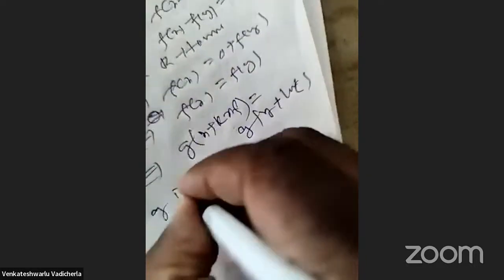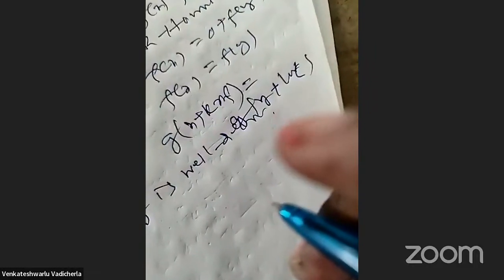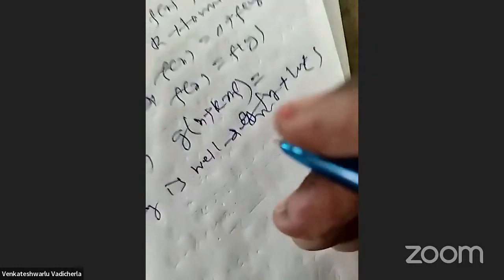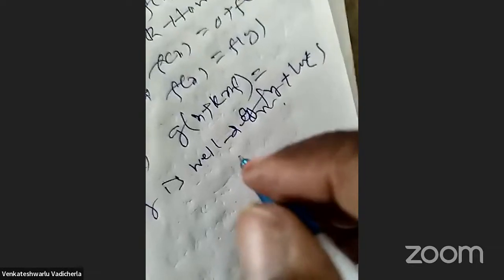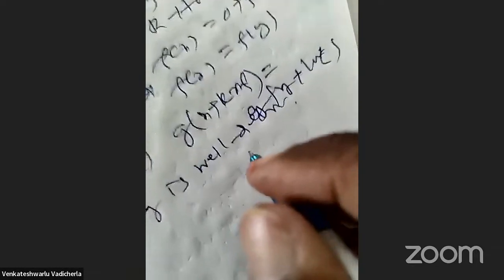Now g is well-defined. Now, up to down, well-defined, down to up is called g is well-defined. Next, we show g is a homomorphism, which is also simple.